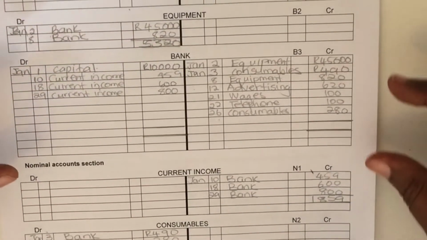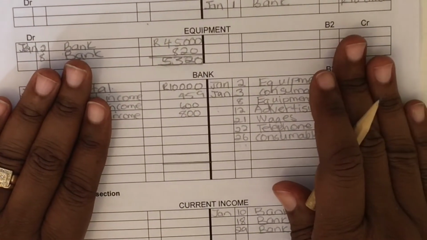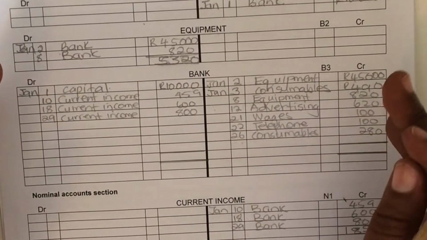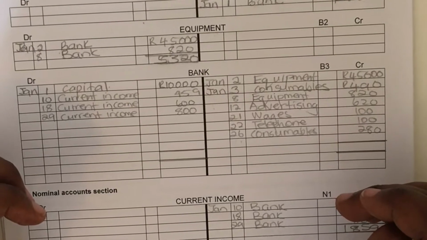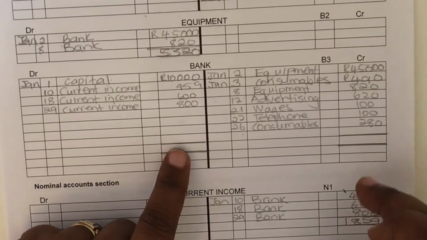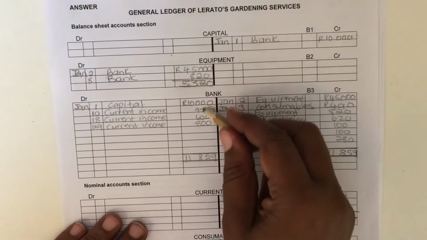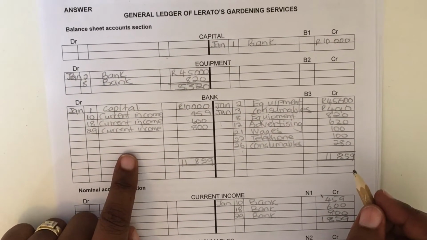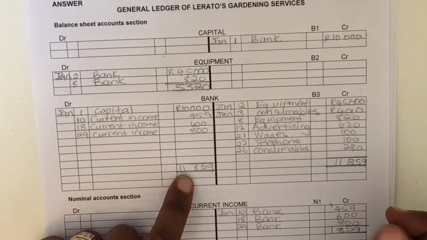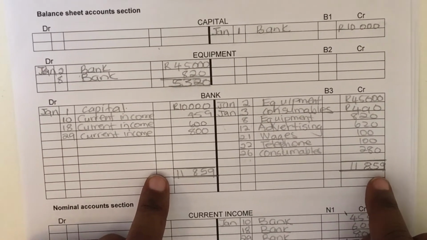Now I want us to concentrate on the bank. The bank has both the credit side and the debit side. So when you have an account like that, you add both sides and then you look at which one has the bigger number. Then you write the bigger number in the total for both of them. Let's do that. Now when you add both sides, you find that the debit side is the biggest with 11,859. So you write 11,859 on your debit side, 11,859 on your credit side.